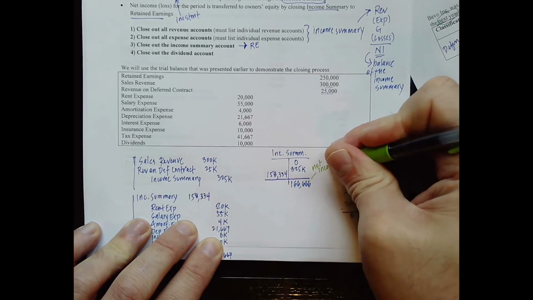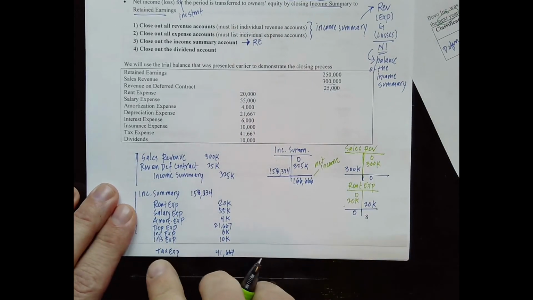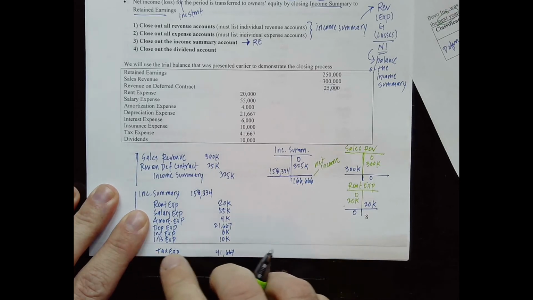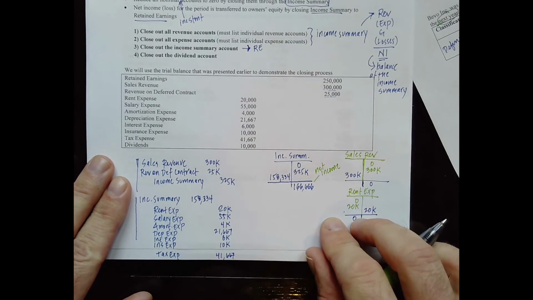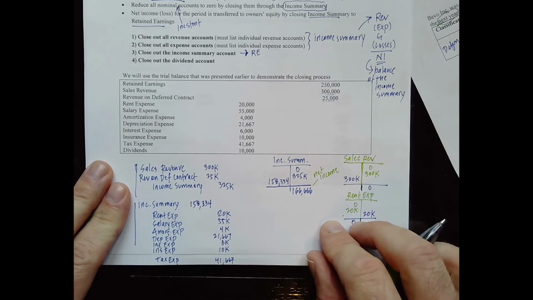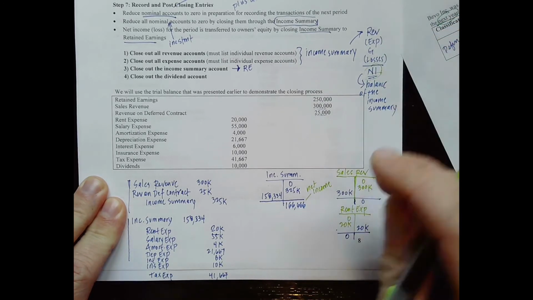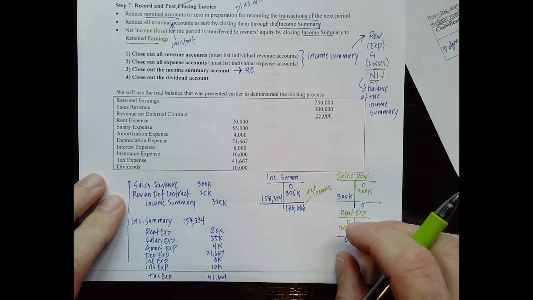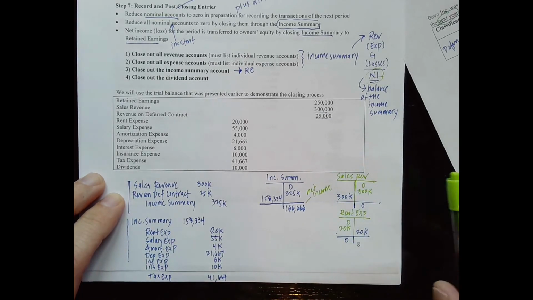Also, something to note that sometimes for some reason people leave off is they leave off this tax expense from their closing of the expenses. It has to be included in there because, again, remember we're calculating net income. And if we use the term net income, it is after taxes. So you have to make sure that is net of taxes as well.